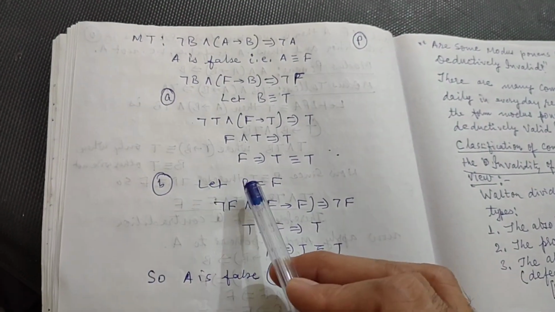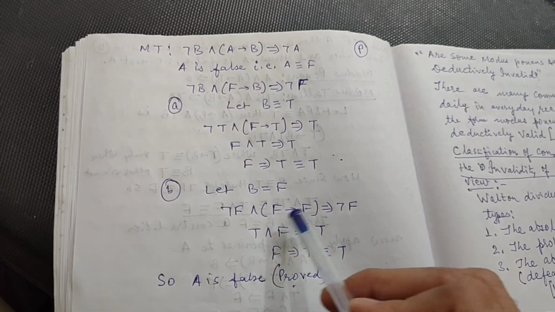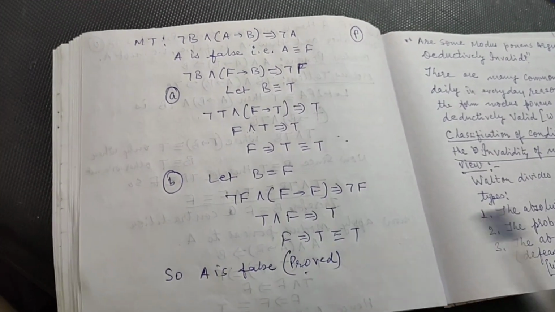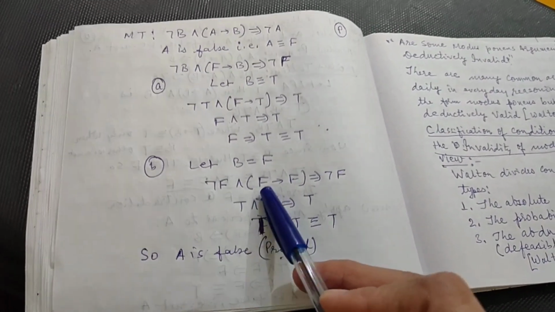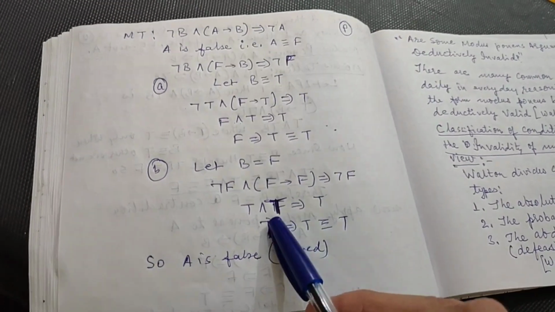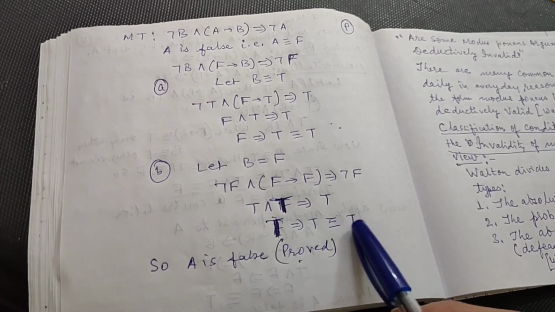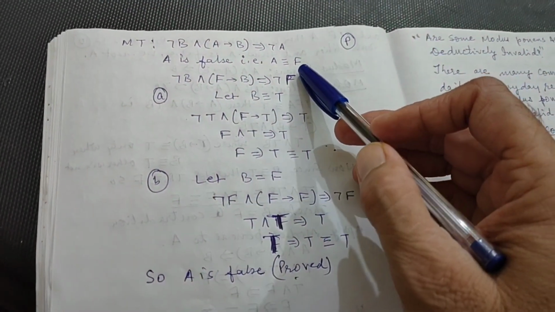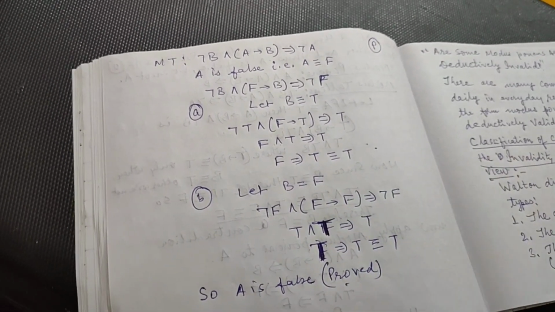Now let us take B equal to F. Not F and (F implies F) implies not F. Not F is T, F implies F is T, and not F is T. So everything is T, so T implies T is T. So A is false is proved, because I have taken A as false and found that modus tollens is true in both the cases.